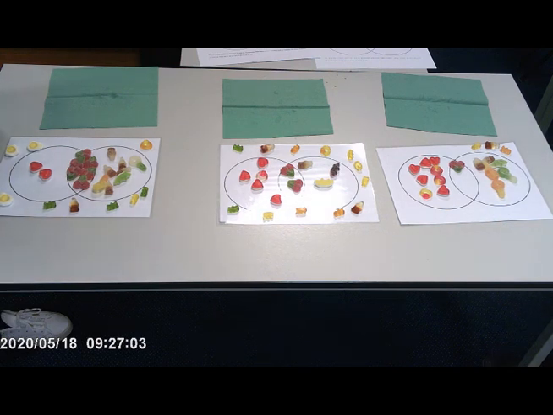So that would be 3 out of 18. So 3 out of 18 are not red or fizzy. What's the probability of picking one that is not red and not fizzy? It would be 3 out of 18. And maybe we'll talk about simplifying that fraction a bit later on.